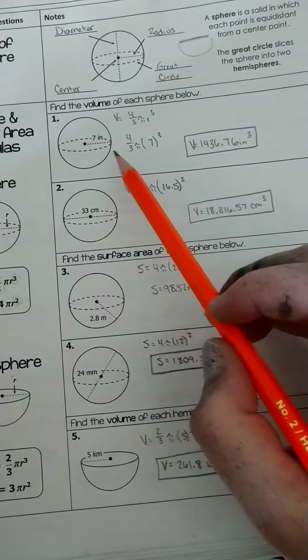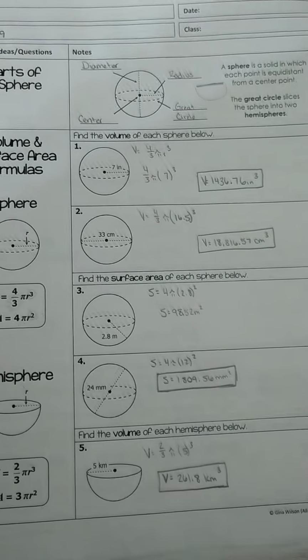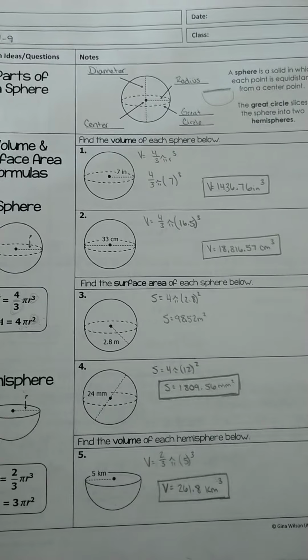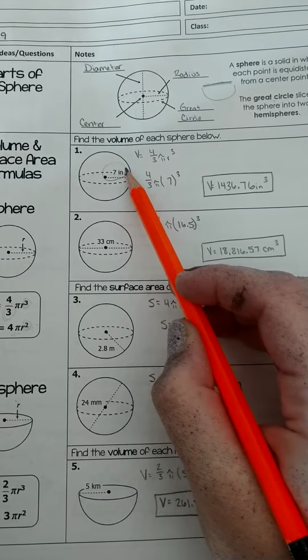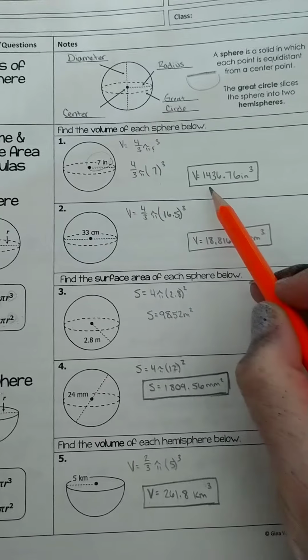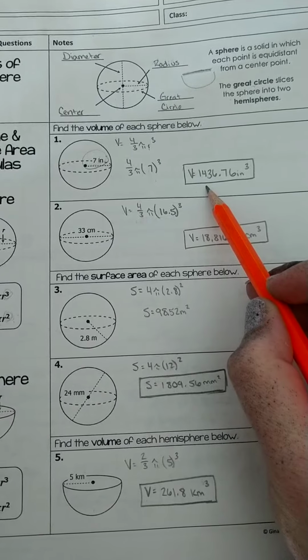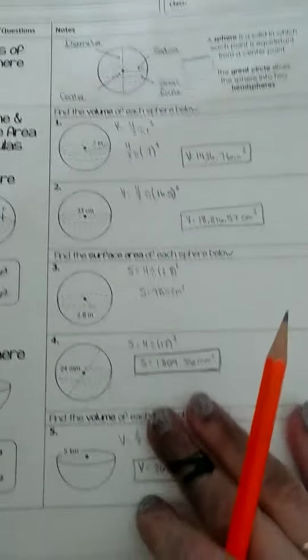So number 1 wants you to find the volume of each sphere below. You need radius on both formulas. Number 1, you're given the radius. It's 7. All you got to do is plug and chug. Plug it into the formula. You get 1,436.76. These are by far the easiest equations we've done so far.